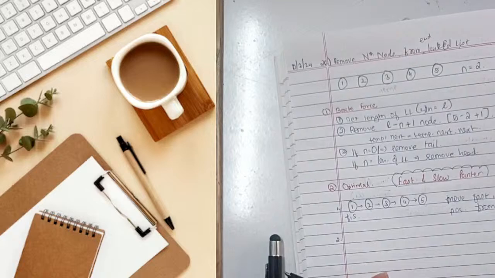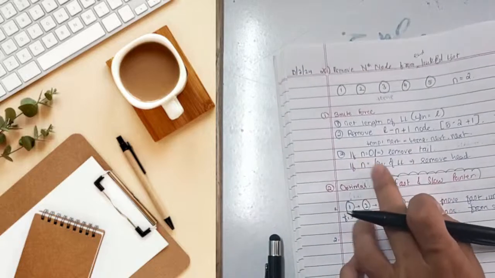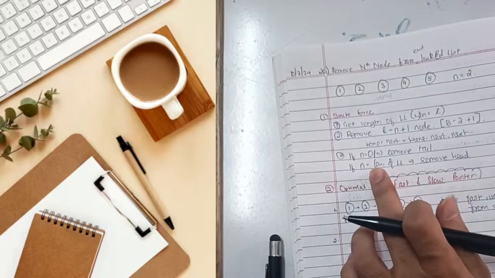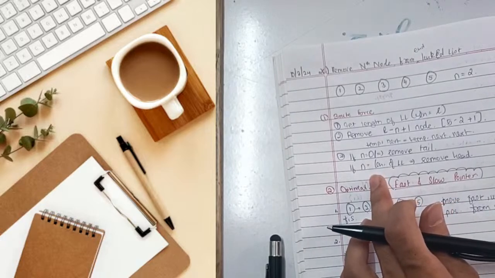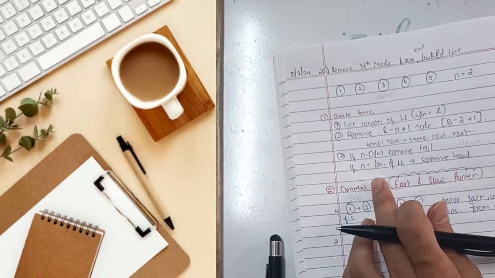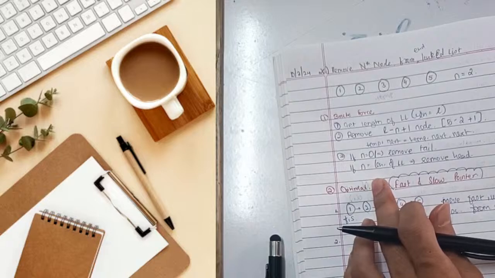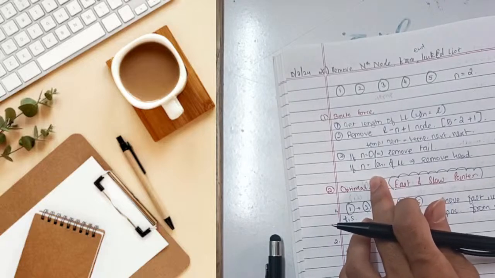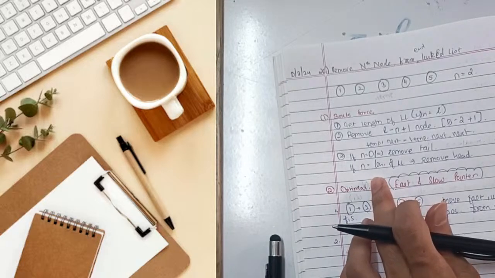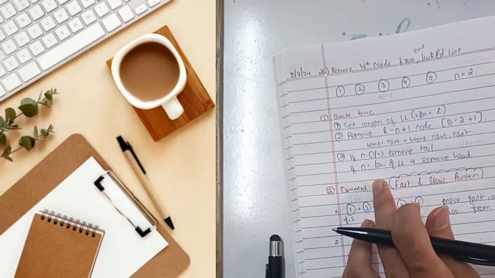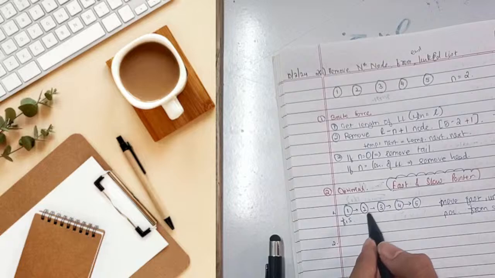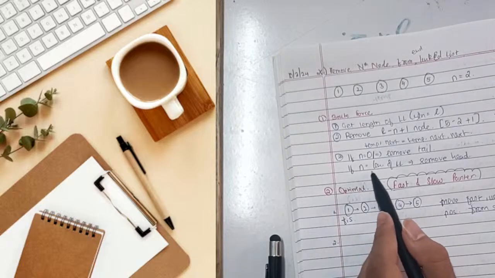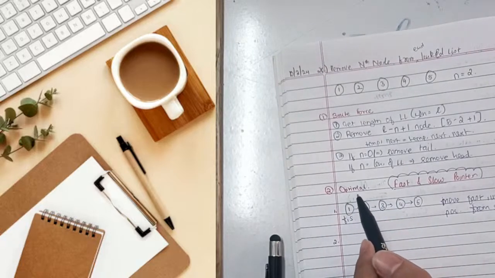What does this mean? It means that in this case n is equal to the length, because the nth node from the end is the head. So in this case we understand that they are asking to remove the first head pointer.